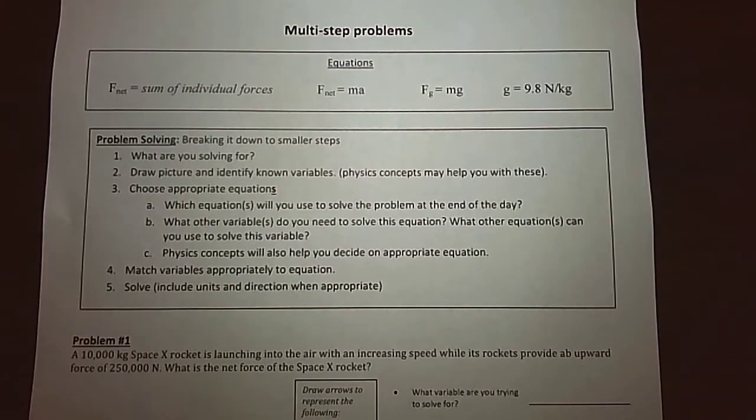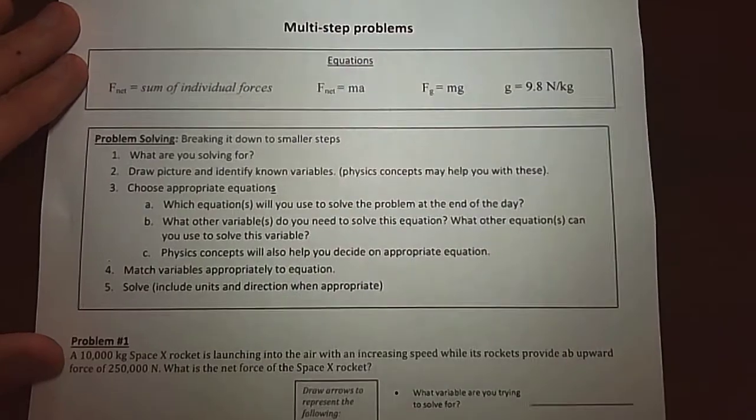Hello everyone, it's Mr. Wolfe here, and in this video I am going to be introducing word problems for our Unit 2 on forces, specifically how to solve multi-step problems. So let's just dive into an example.